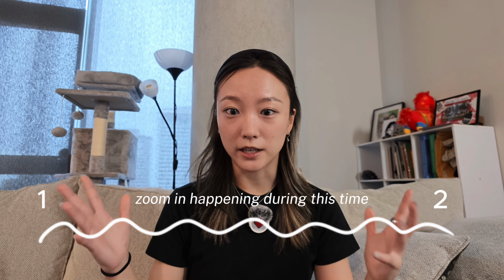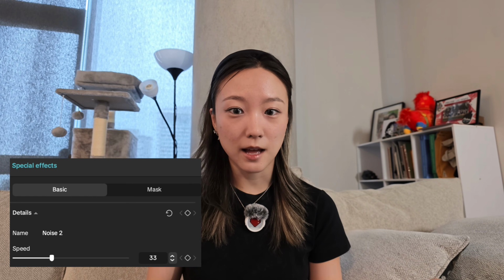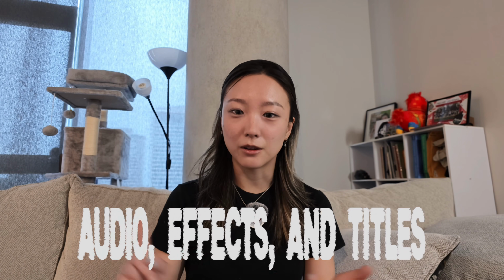From keyframe 1 to keyframe 2, your whole video will zoom in during that duration. Keyframes are also applicable to volume, color, even effects in CapCut, so just make sure that you play around with keyframes as much as possible to keep your video dynamic.